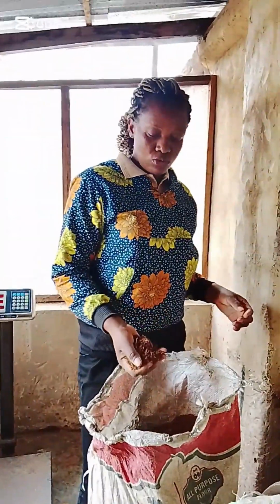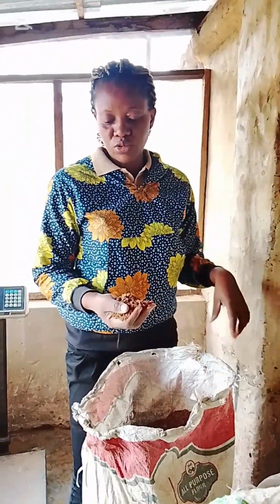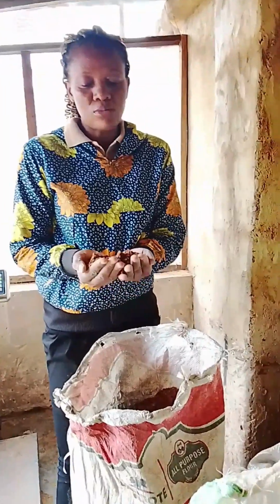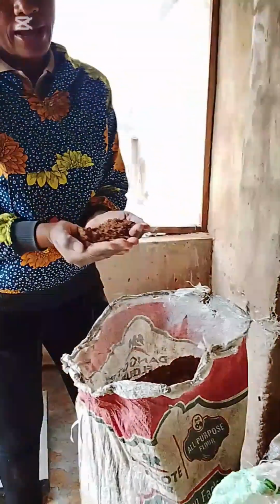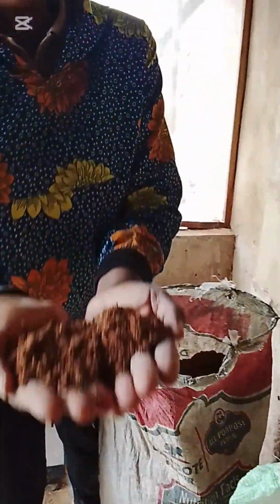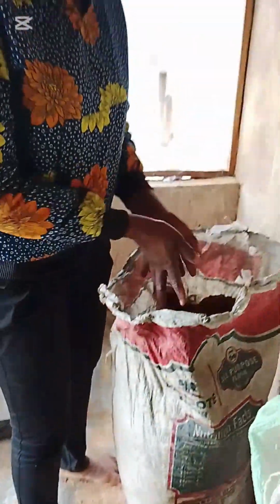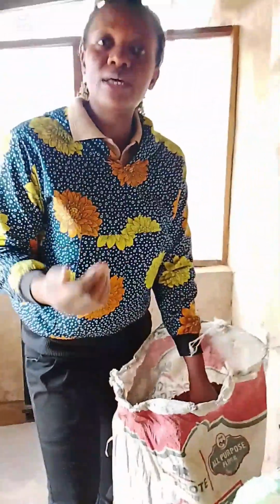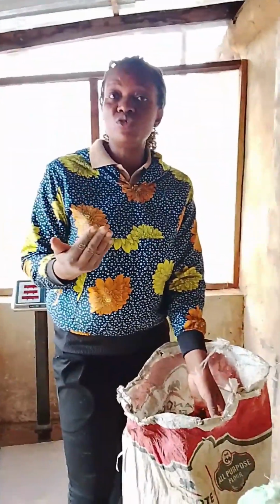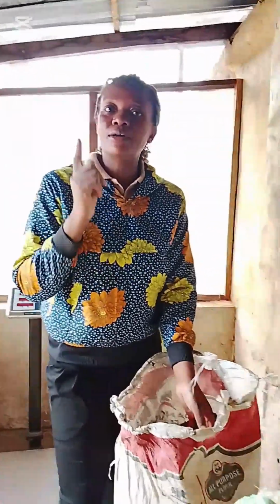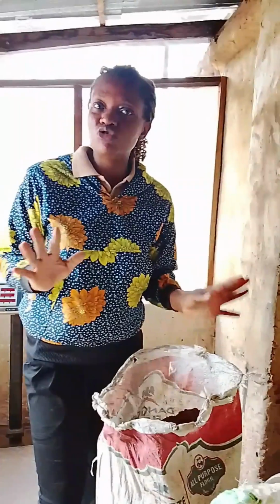Now we have come to our mixing room to get our raw materials, to measure them as we discussed earlier. Take a look at our sawdust. This is sawdust, and I want us to know that the sawdust we use in making substrates is gotten from edible trees.